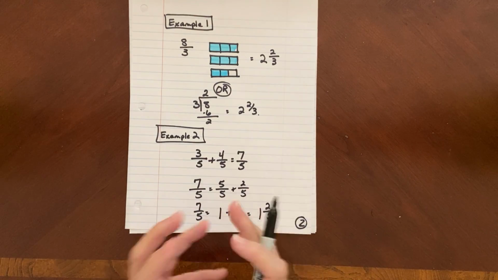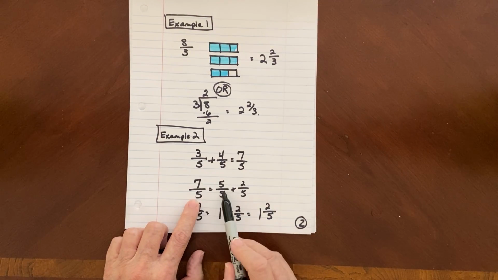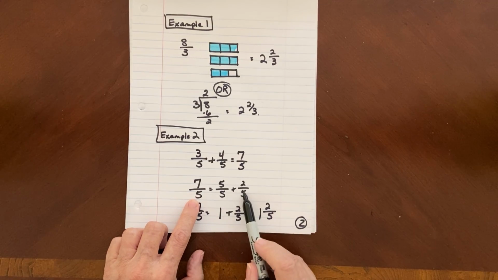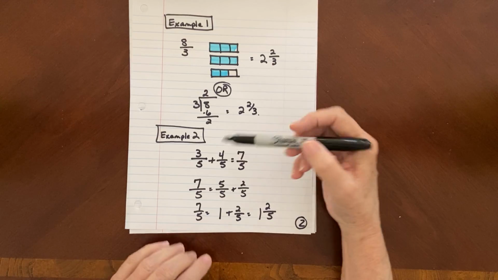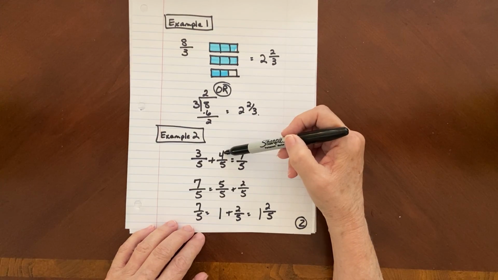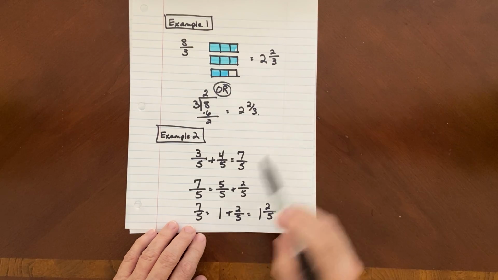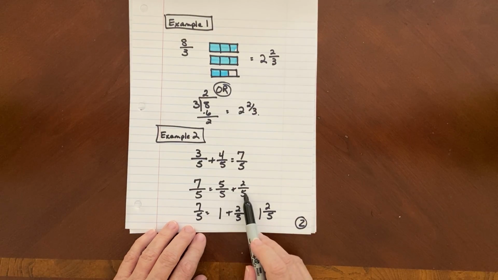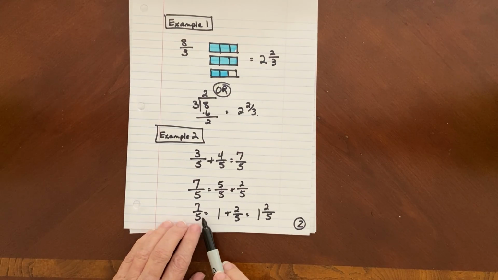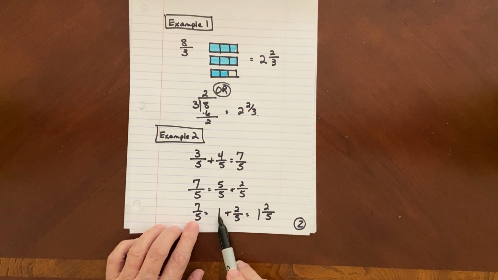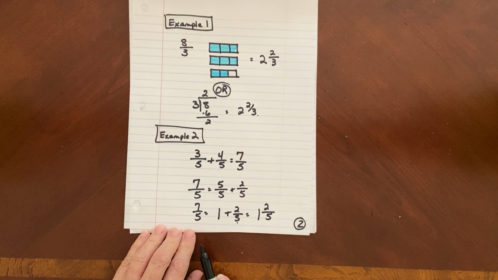Well, if I break them apart again, I can say 5/5 plus 2/5 is the same thing, isn't it? So I could take one of those pieces and put it over here, and then I'd have a whole pie with some cuts in it. So 7/5 is 5/5 plus 2/5. That 5/5 is the same thing as 1. So 7/5 is 1 plus 2/5, or 1 2/5.